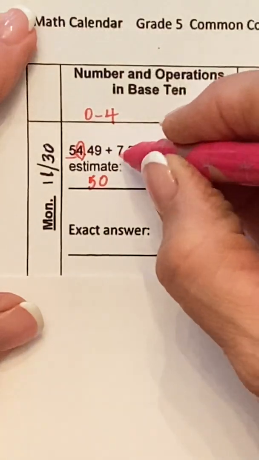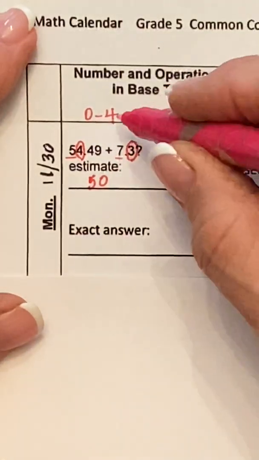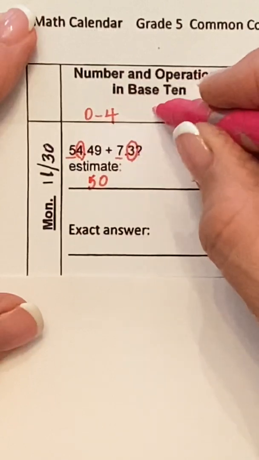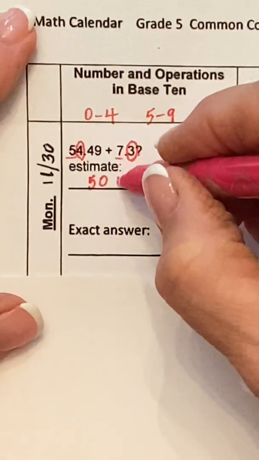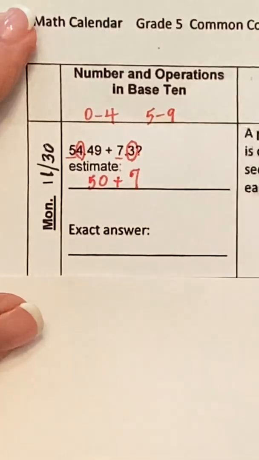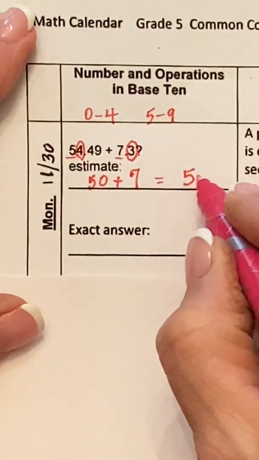And then here, the greatest place will be the ones place. Circle this digit again. It falls into the 0, 1, 2, 3, 4, but not the 5 through 9. So we're going to keep this right where it is at the 7. So our estimated answer is 57.